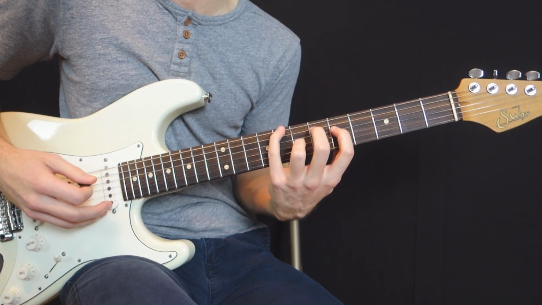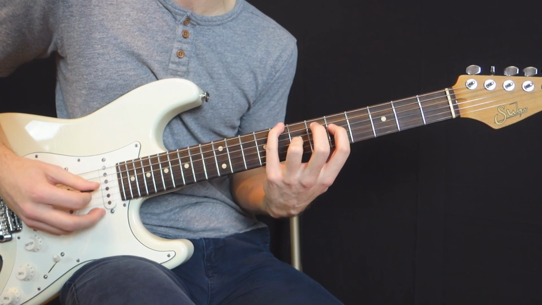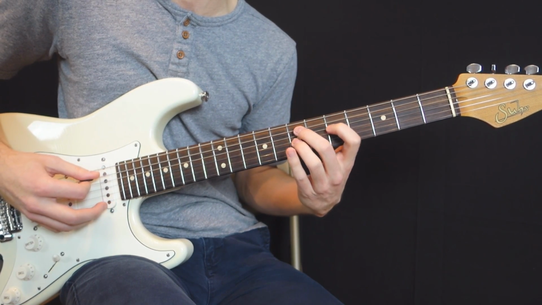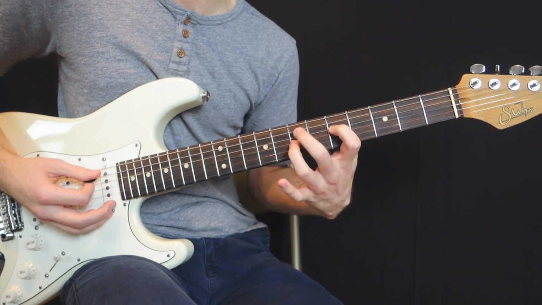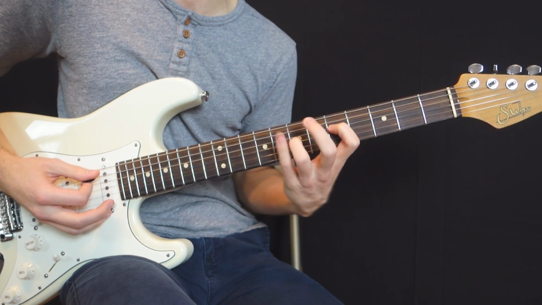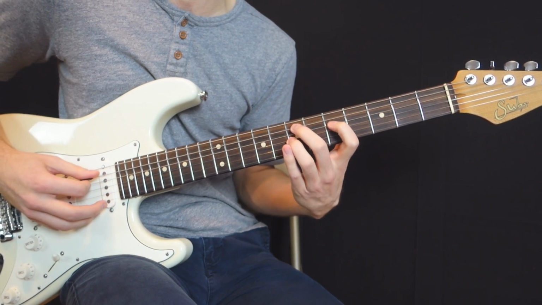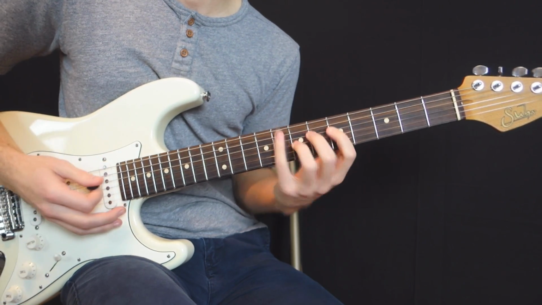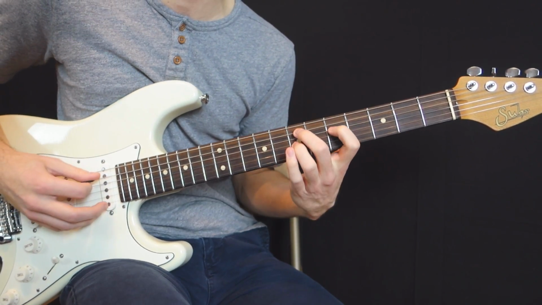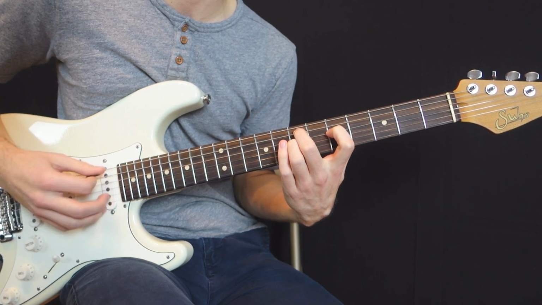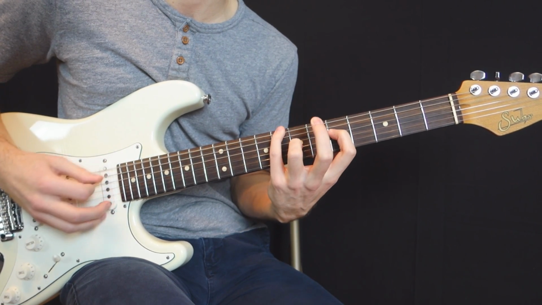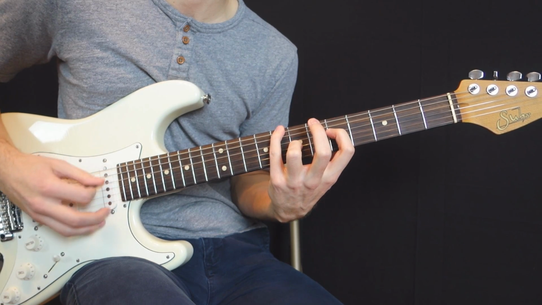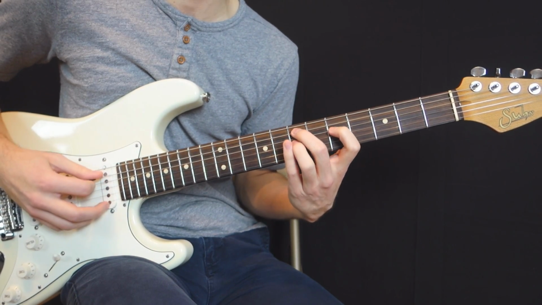So here we go, I have a different C major chord and I have a different E minor chord. I'm just replacing my middle finger by my pinky and I have my chord progression. Now I can add a picking pattern. And maybe some passing notes.